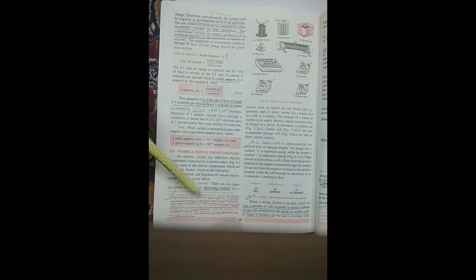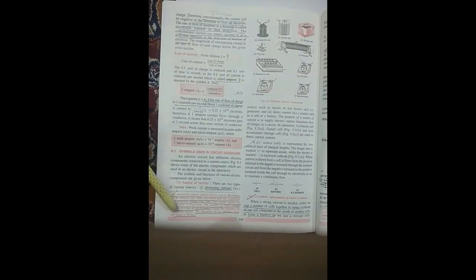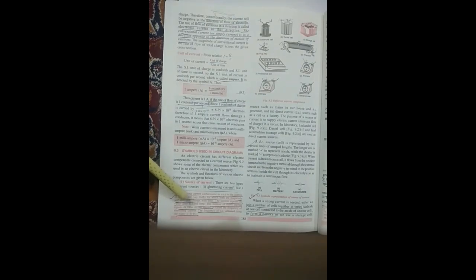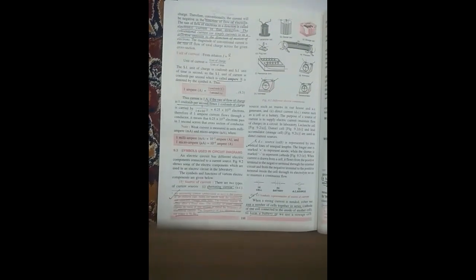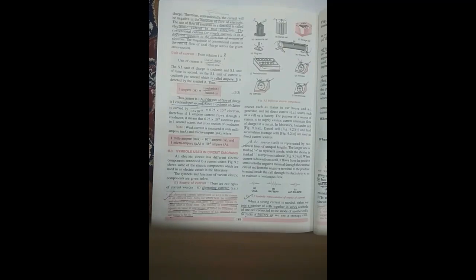Now, the definition of AC is given in the book in this red color sentence. All of you underline the sentence. This is not very clearly visible in the image, so all of you read through your book.